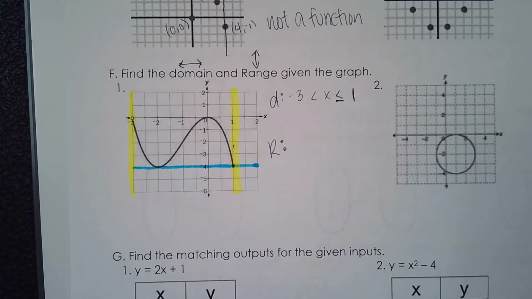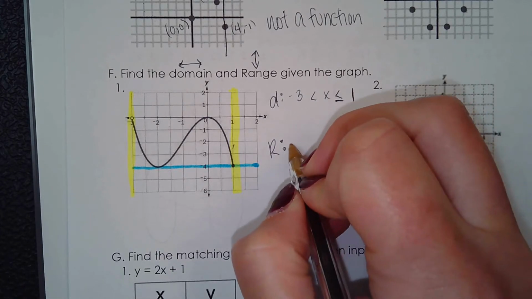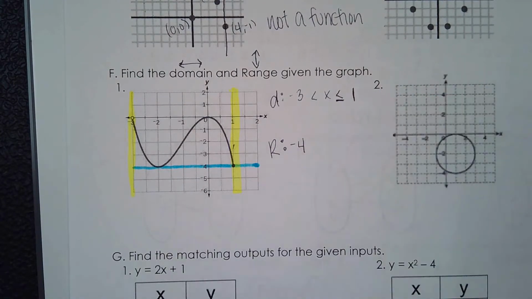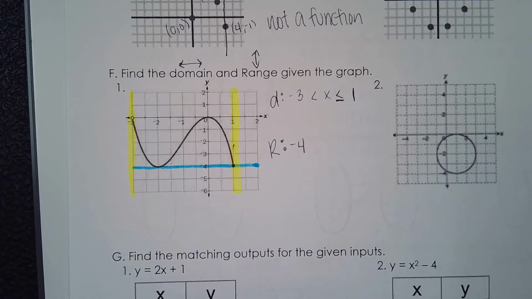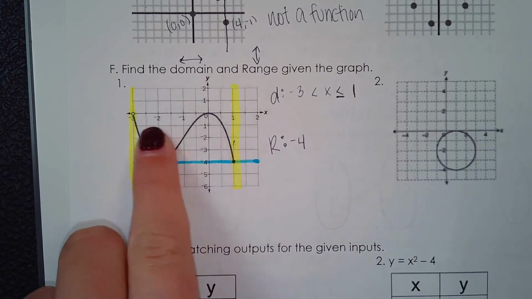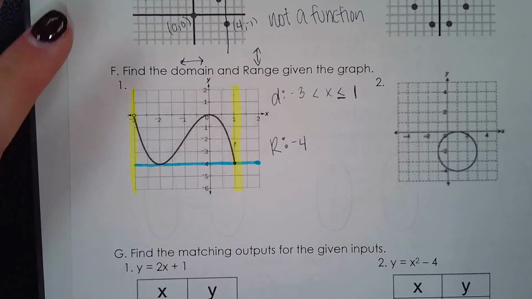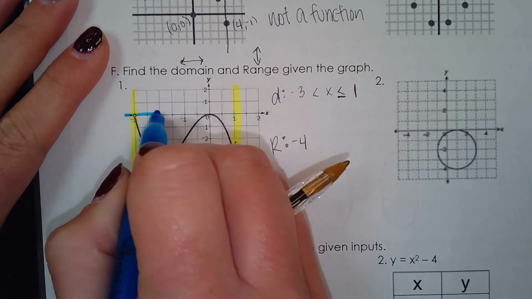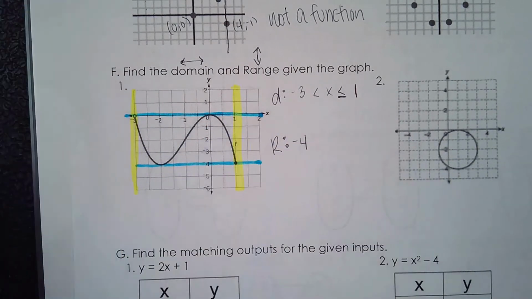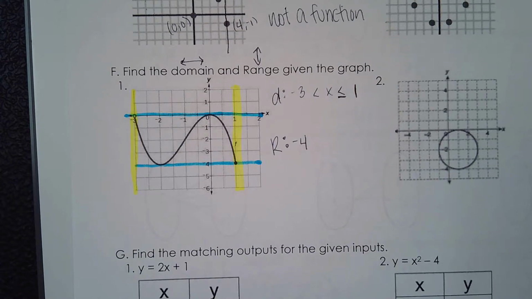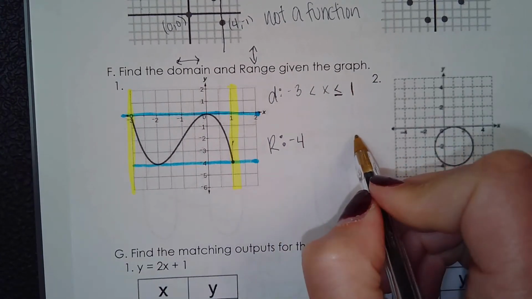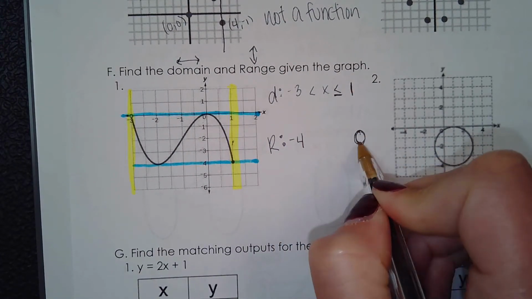I wasn't even looking at you. Are we okay? Do we see how that's the furthest down that the graph goes? Yeah? Then what's the furthest up that our graph goes? 0. So we'll leave some space and we'll write 0.